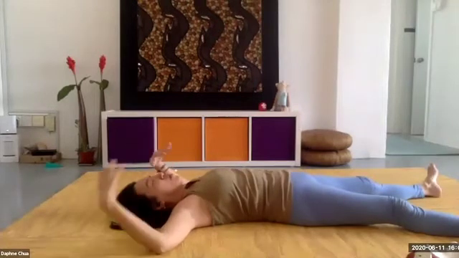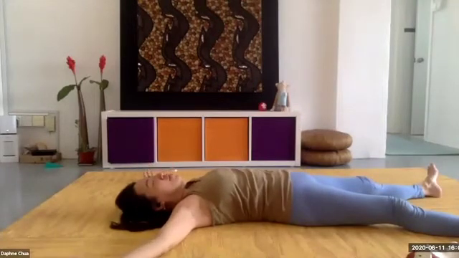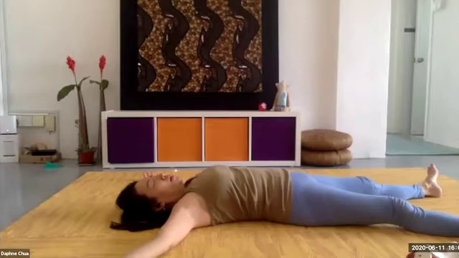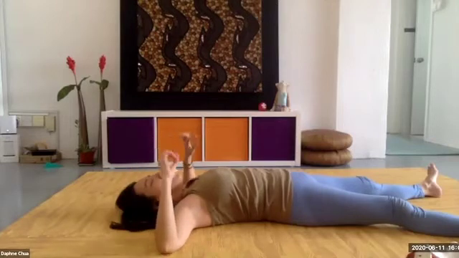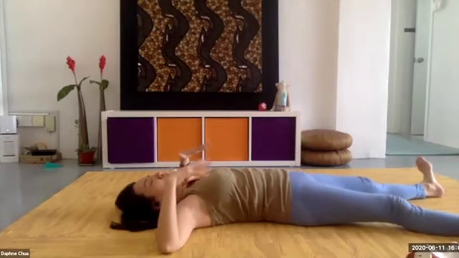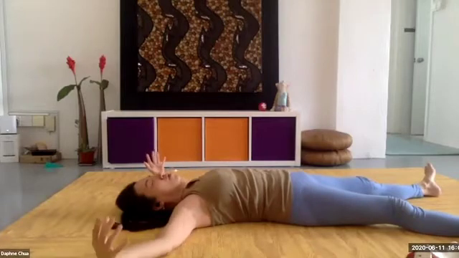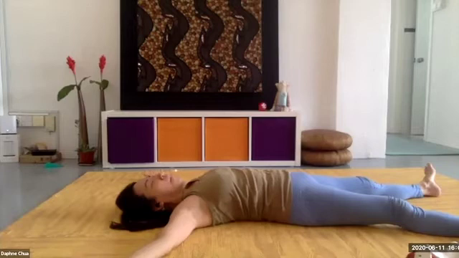So you are in the shape of a six-limbed starfish. And in this dynamic stillness, feel and sense into this intrinsic movement from the navel center, pulsating outward and anchoring back in.